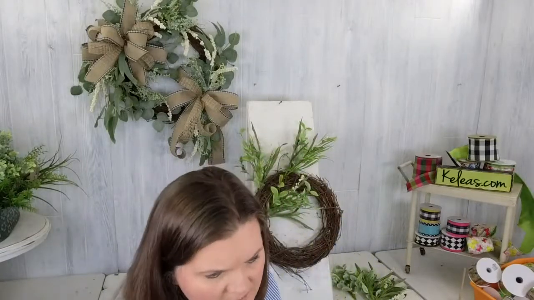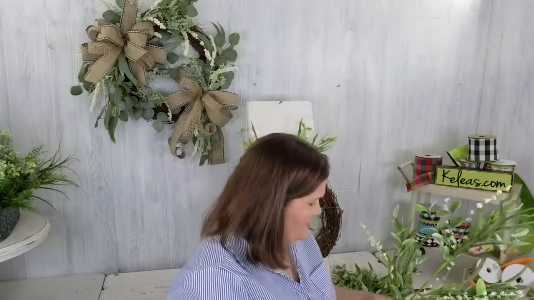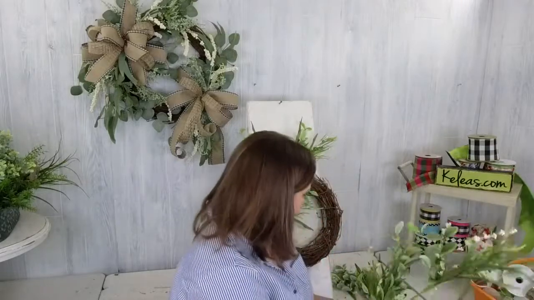Regina says it helps me use what I have on hand instead of buying more to create. Absolutely. When we talk about the products we're using, you do get a supply list, and they are clickable, so you can buy on Keleas.com if you're a beginning wreath maker. But if you have a stash of products already, one of the things I like for you to do is see if there's something you can substitute in the recipe out of what you have in your stash.